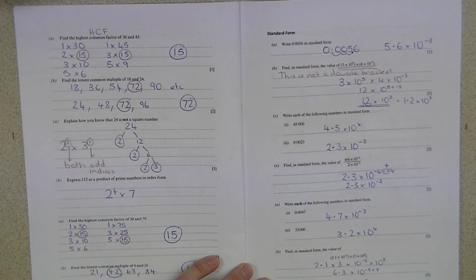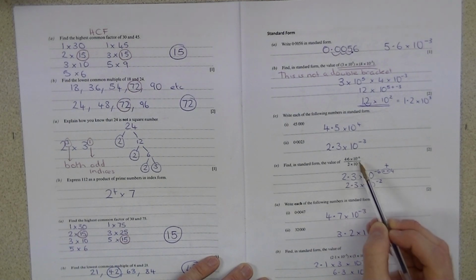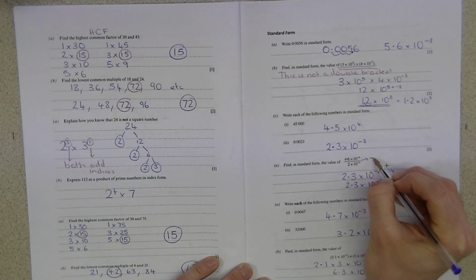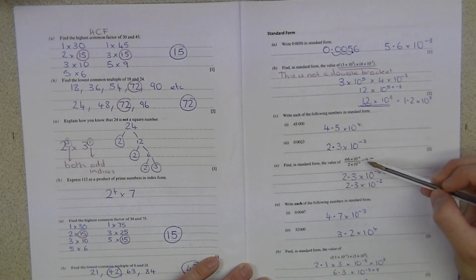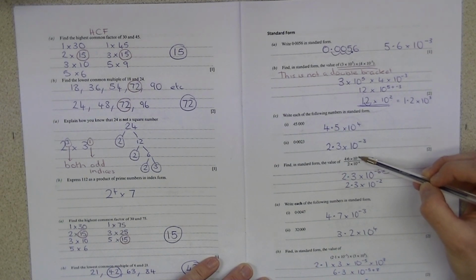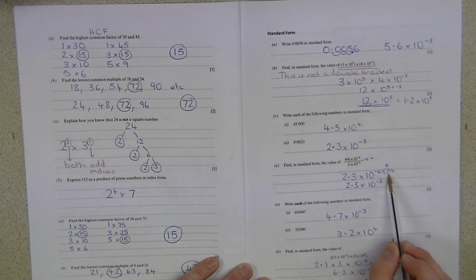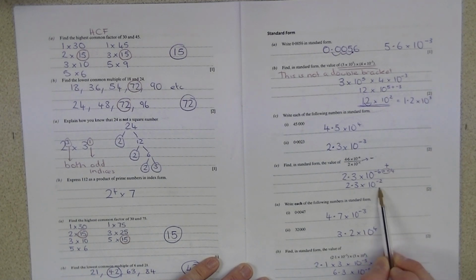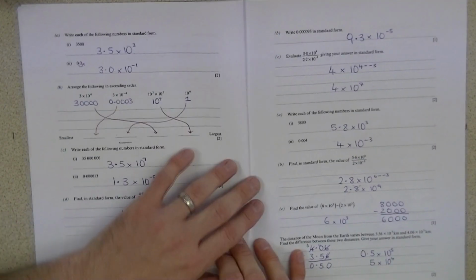The other dodgy one on this page was the divide, okay? Dividing 4.6 by 2, not a problem, 2.3, but just like times, it means you add the indices. Divide is take away. So what ends up happening here is you get 10 to the power minus 6 divided by 10 to the power minus 4, and so it's minus 6 minus 4, which hopefully you can see there. Minus 6 minus 4, and the minus becomes plus. Minus 6 plus 4 is minus 2. Answer there. Okay. Quickly moving on.